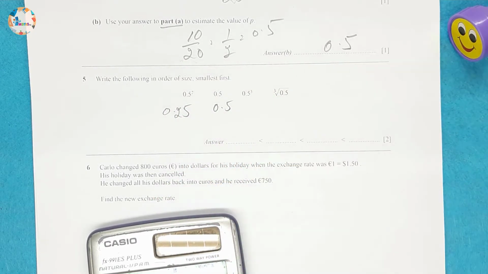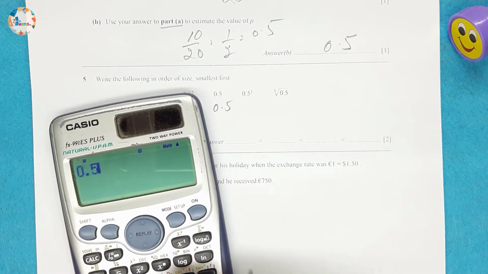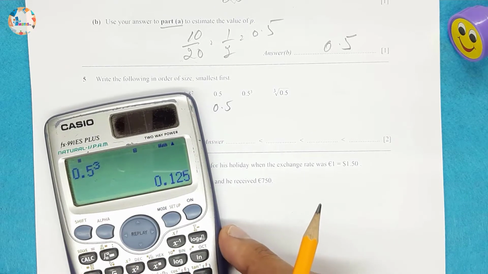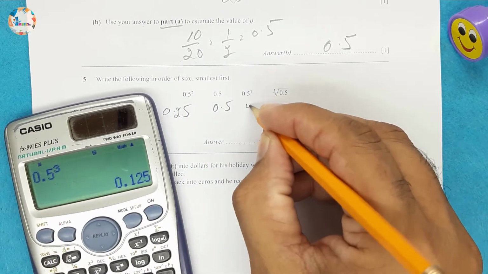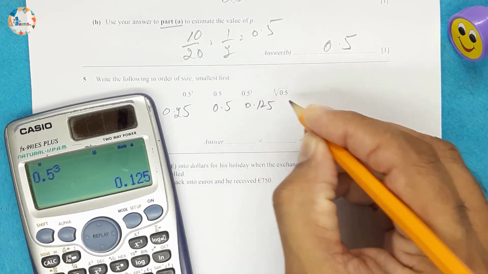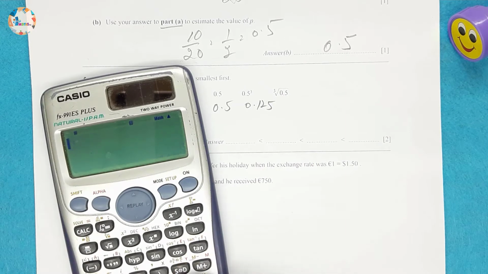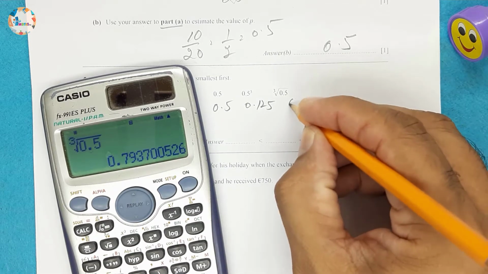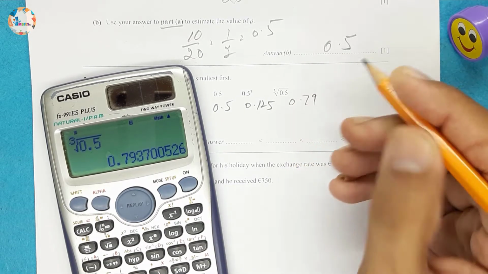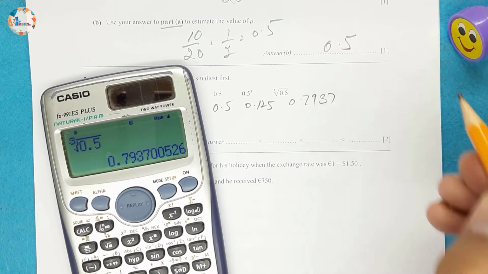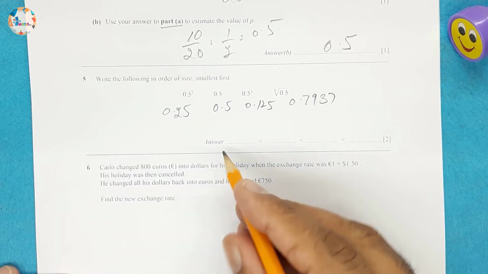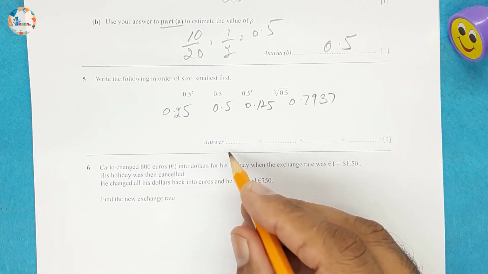Next is 0.5 cubed, which will be equal to 0.125. And for this one it will be the cube root of 0.5, and this will be equal to 0.7937. So we have to write the smallest one first.